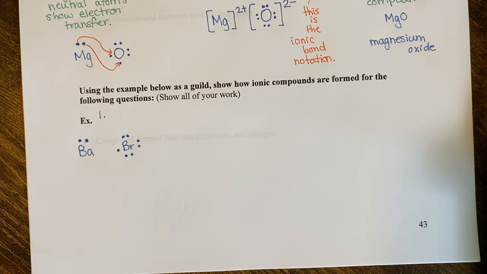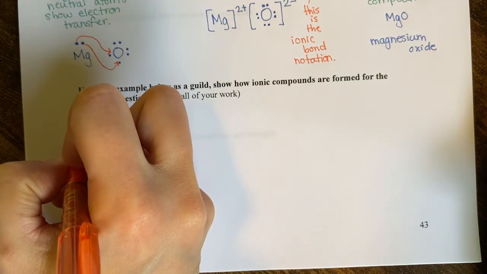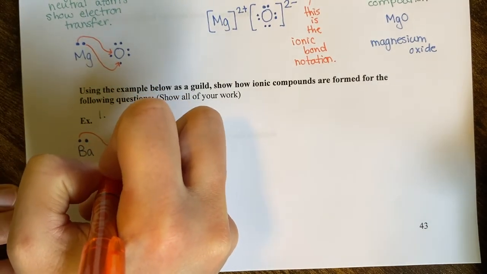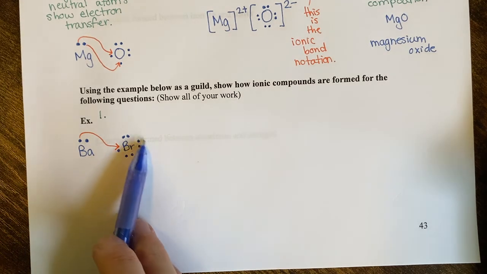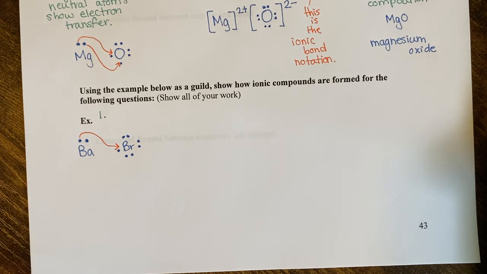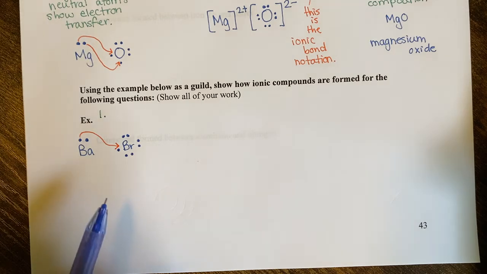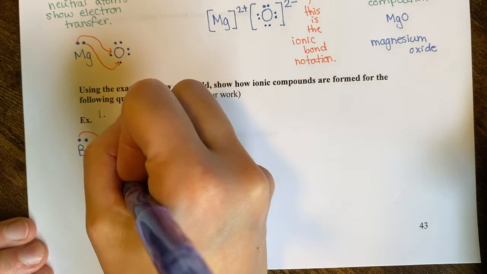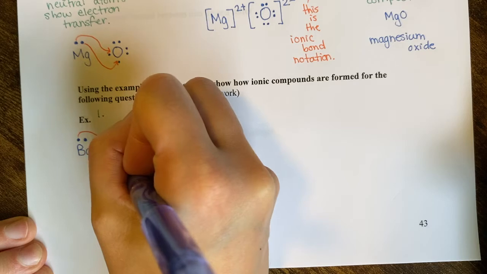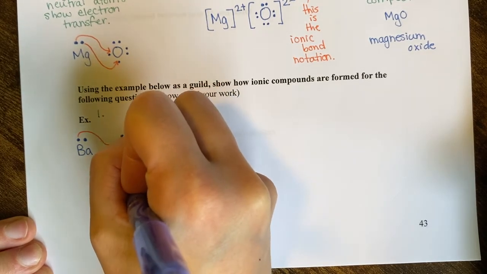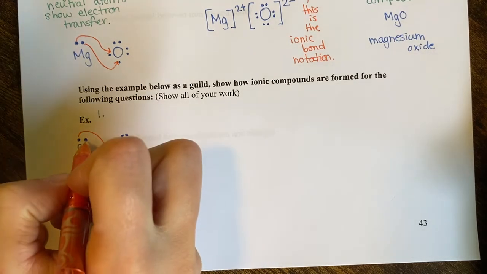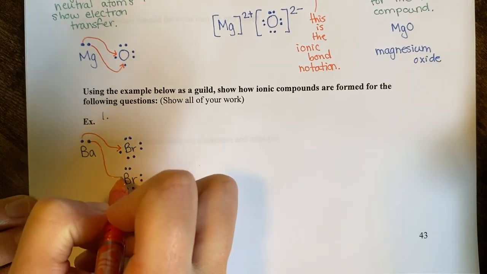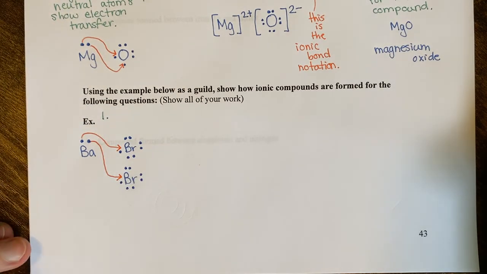And we're going to show the transfer of electrons. So I'm going to take one of these electrons, and I'm going to put it in that empty spot on that bromine. But now this bromine has a full octet. It has 8 electrons around it. It doesn't want another one. But barium has one more to give. So what we do is we add another bromine atom with 7 valence electrons. And we're going to transfer the second electron in that barium over to the second bromine atom.